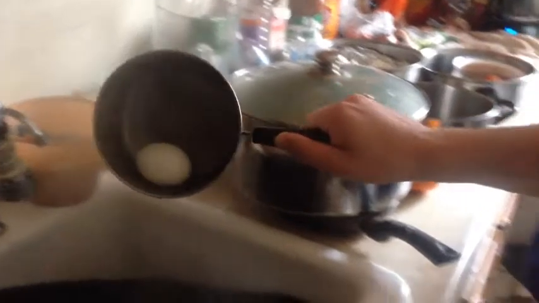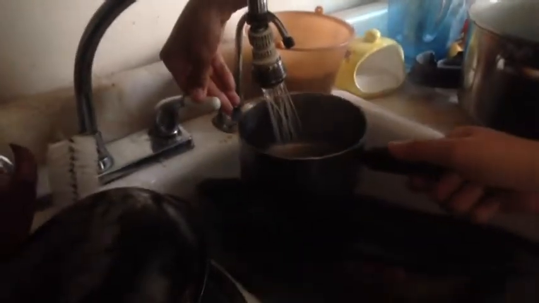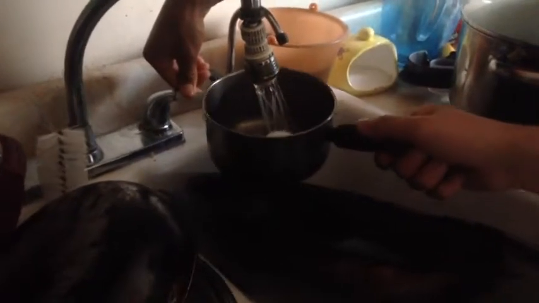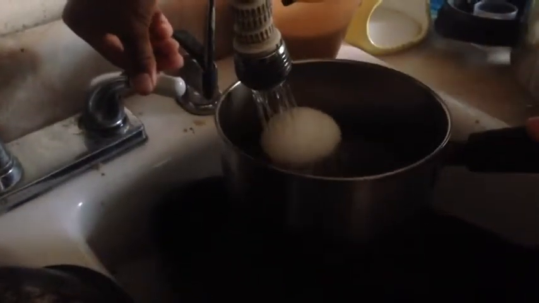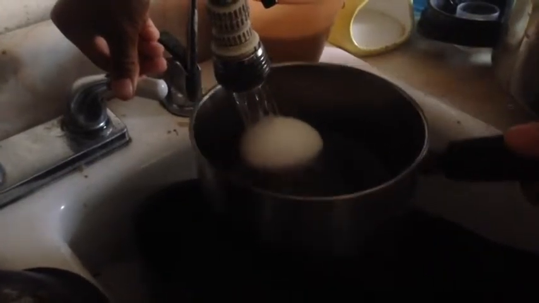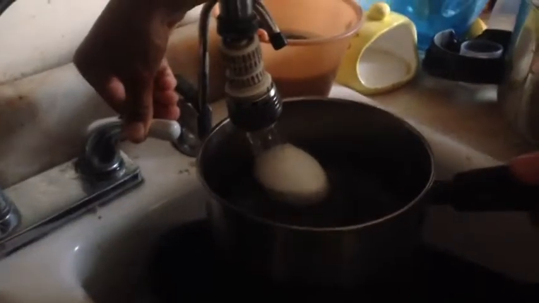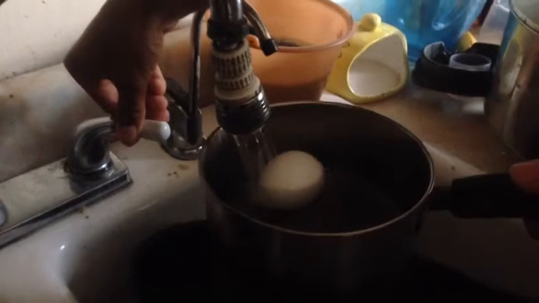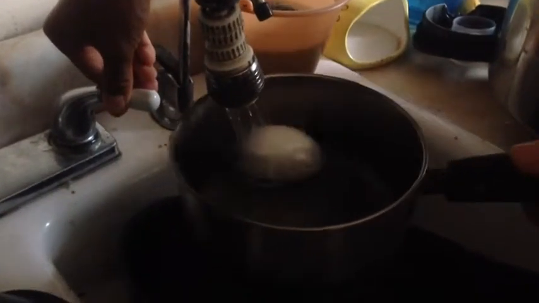And now we add cold water. Put some cold water, just to cool the egg a little bit. And explain the heat transfer in this. Okay, now we put the cold water on the egg. Since the egg is already hot, the cold water would cool it down because it would change its heat capacity.